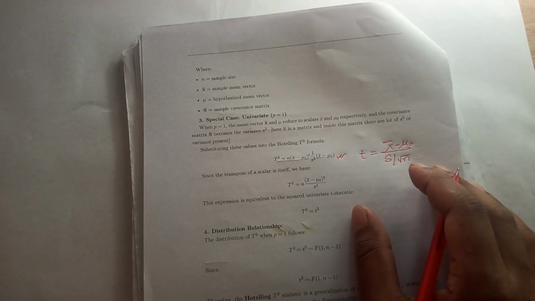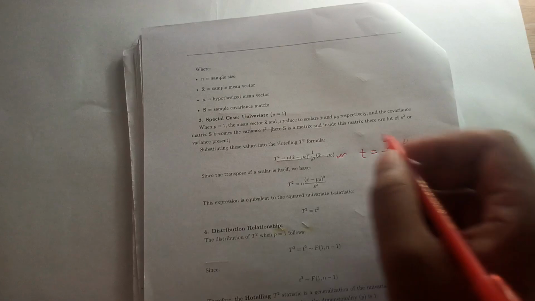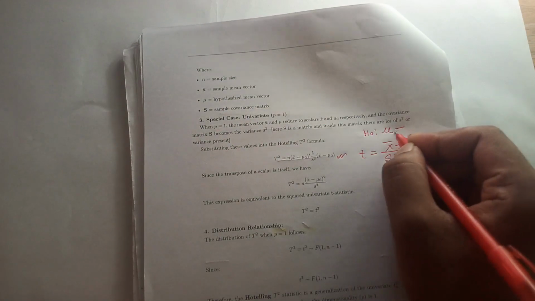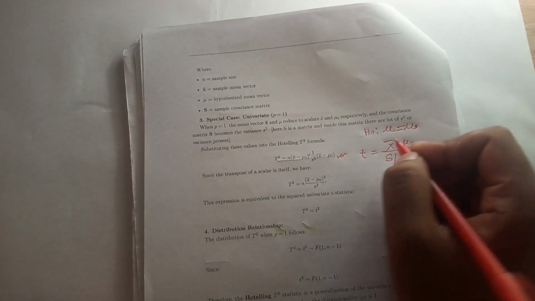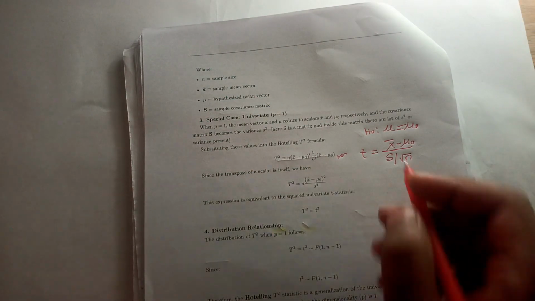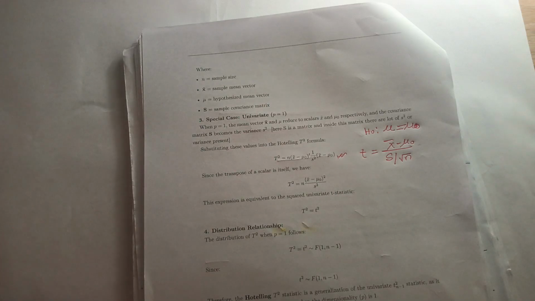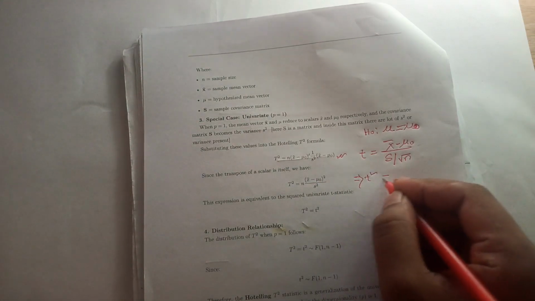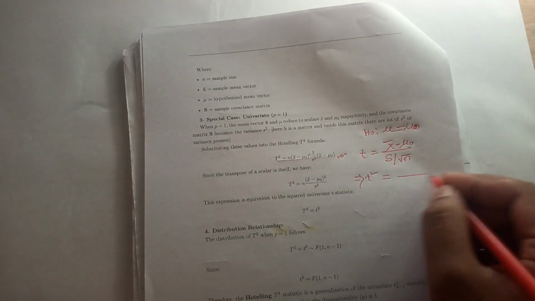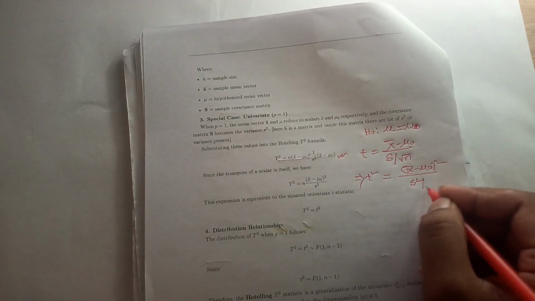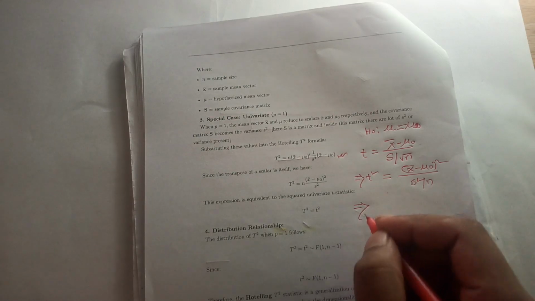That was the formula because we wanted to test the null hypothesis mu equal to mu naught. From this we can square both sides: x bar minus mu naught whole square over s square divided by n.